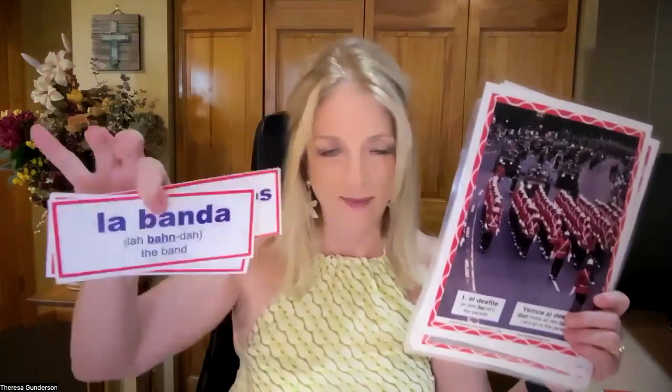So along with that activity, you have flashcards of the same vocabulary words. This is the candy, that's one of the pictures. Los caramelos. This is the band, la banda. So if your students are old enough to read, there's a fun matching activity where you can have them match the vocabulary flashcard with the visual.